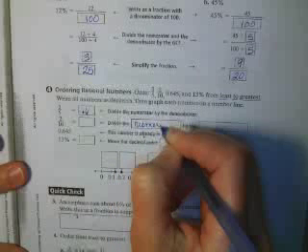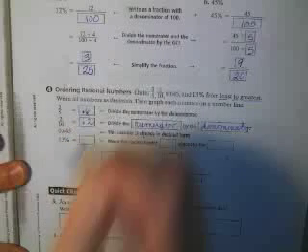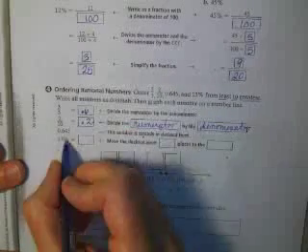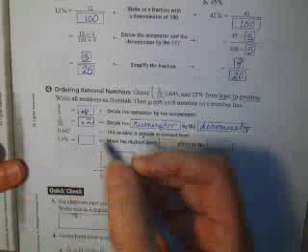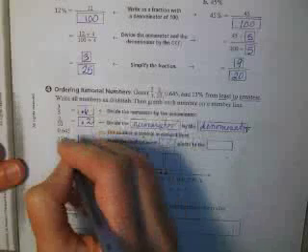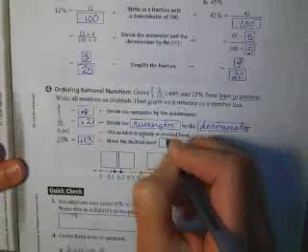2/10, divide the numerator by the denominator. So 2 divided by 10 is 0.2. 0.645 is already in decimal form. And 13%, we're going to move our decimal point 2 places to the left, because I'm dropping the percent sign. So that's 0.13.